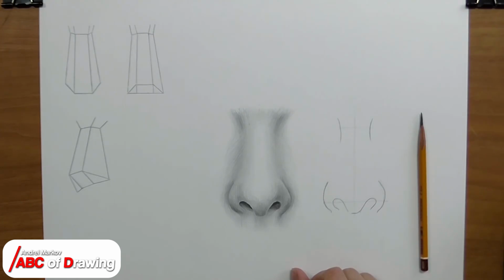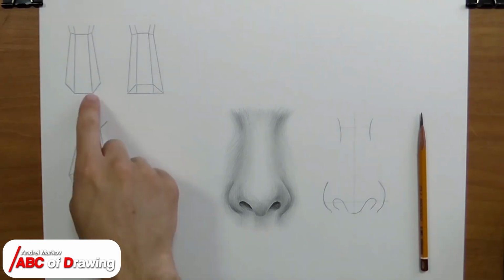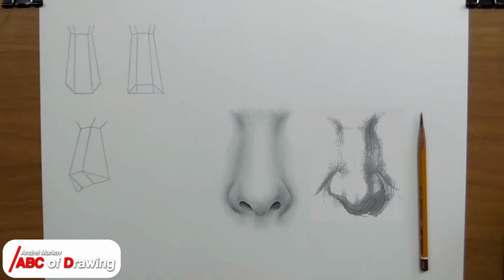I also want to mention there are other perspectives for drawing a nose. Often, it's depicted in a view slightly from above, approximately as shown in this diagram. It differs from this view in that the nostrils won't be visible, and the nose's wings will be slightly higher than the tip, much like in the drawing you're currently seeing.